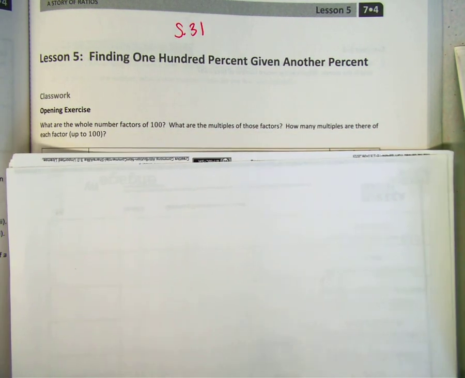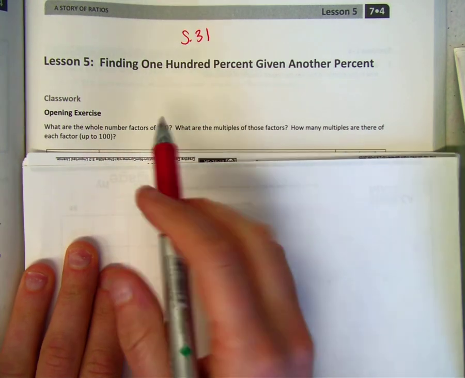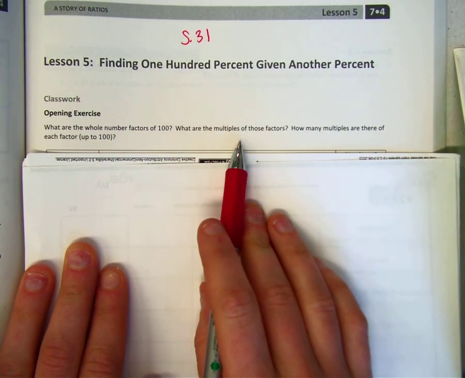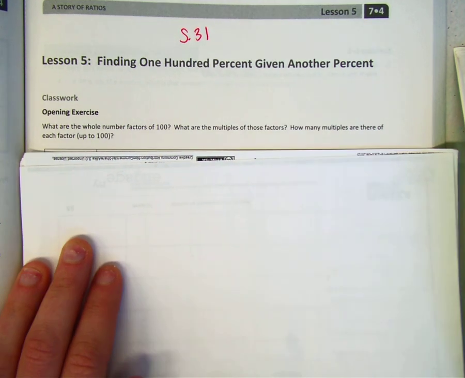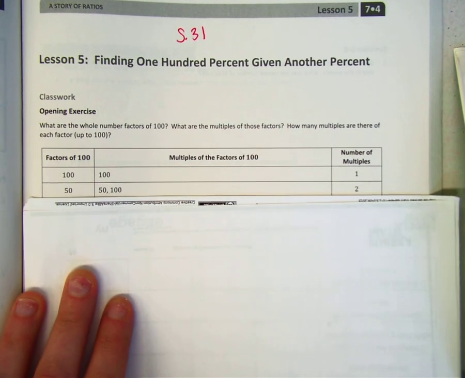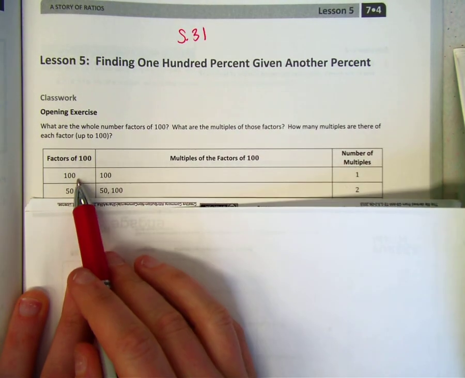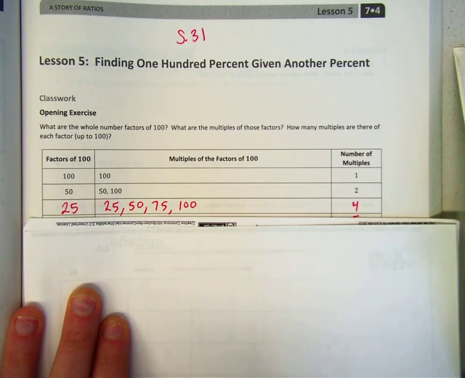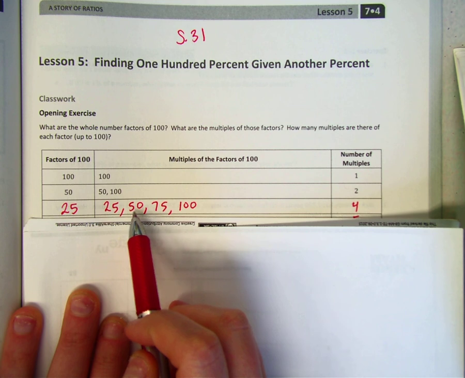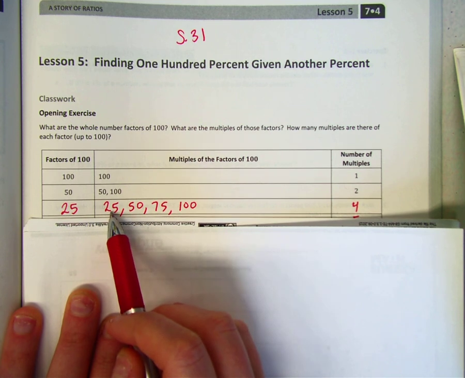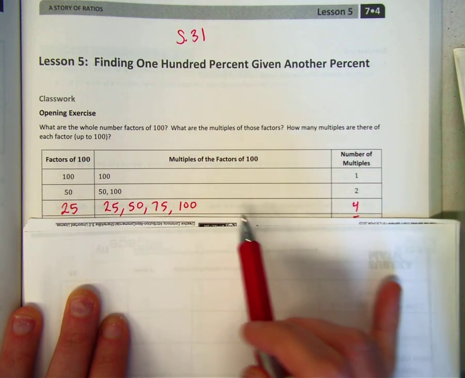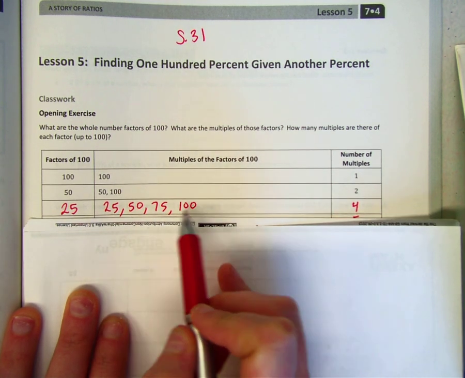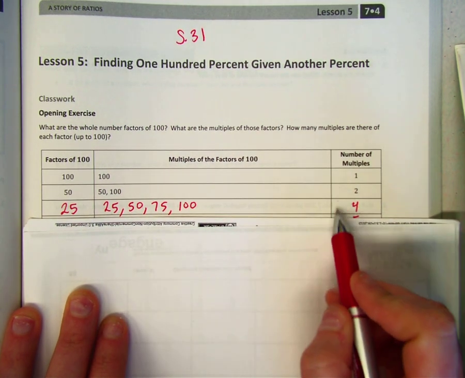So what are the whole numbers that are factors of 100, and what are the multiples and how many are there? So the first two are done for you. Well, 100 is a factor, 50 is a factor, 25 is a factor, and basically you're counting by whatever the factor is, and then how many multiples are there. So for 25, there's 25, 50, 75, 100, and there are 4 of them.